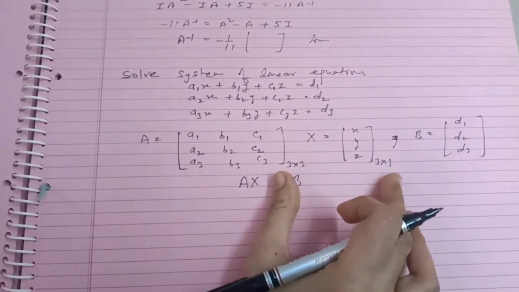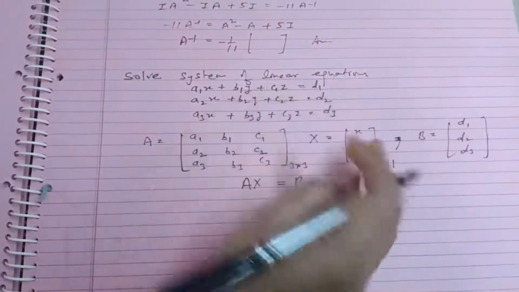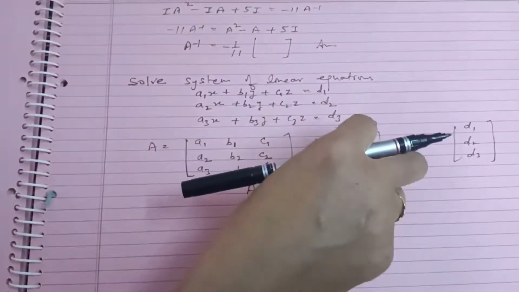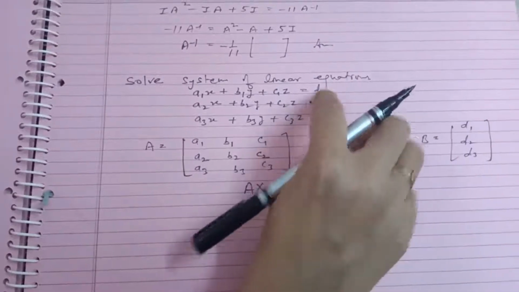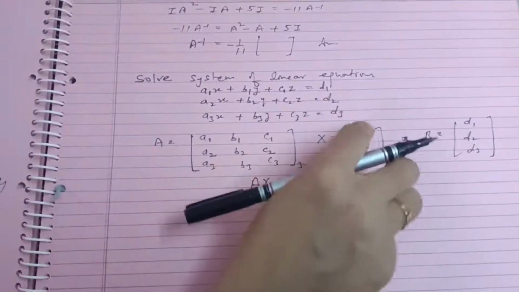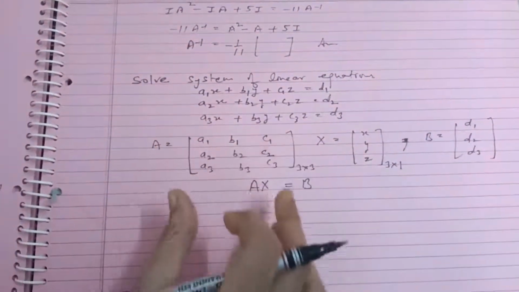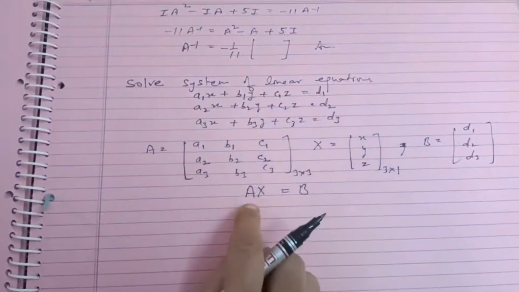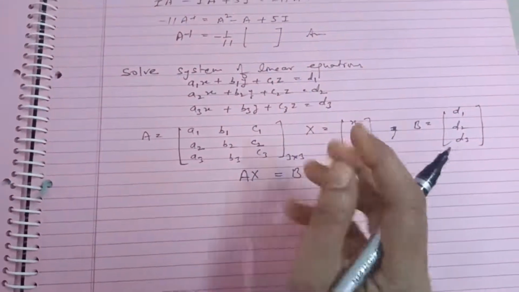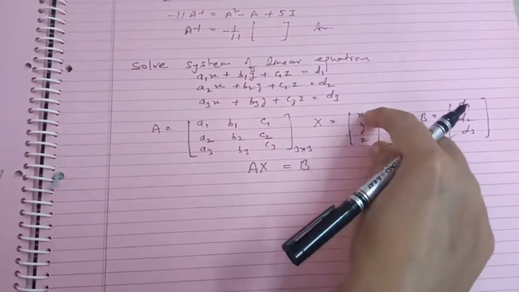So you are going to get 3 cross 1; this a1 with this one, equate to d1, and you are going to get back your equations. Understanding or not? This row with the column you multiply, equating with d1, the first equation; row with the column equating with d2, the second equation; row with the column equating with d3, the third equation. So I can write this equation in matrix form as AX equal to B. Now what is the question? You need to find the value of x, y, z, so you need to know the matrix X.